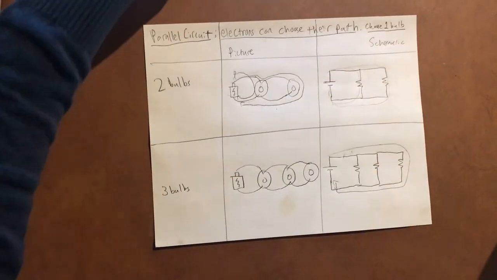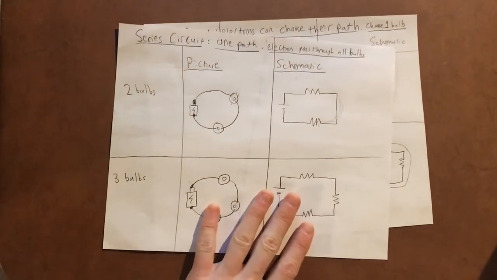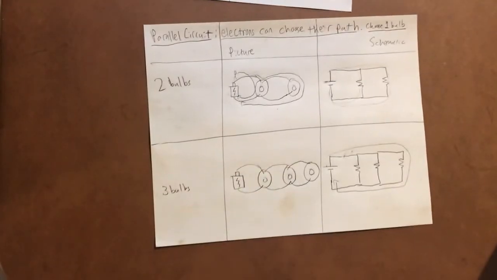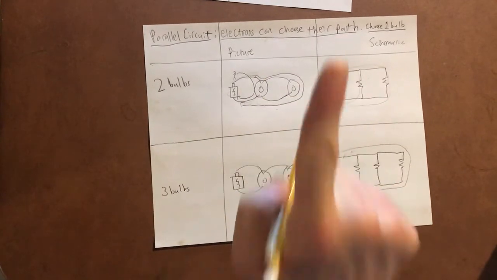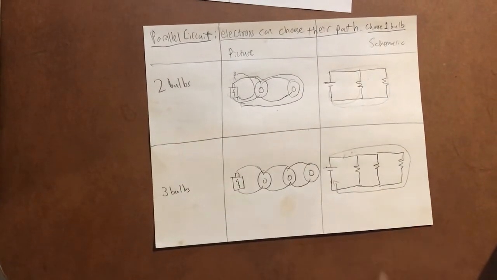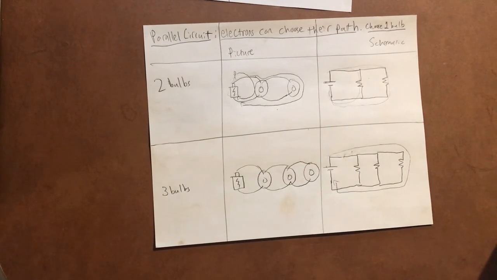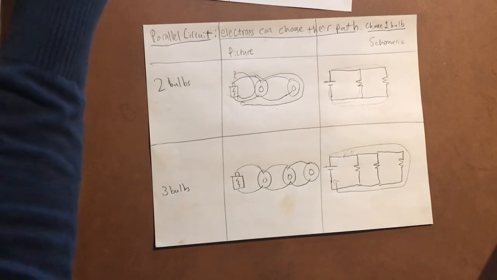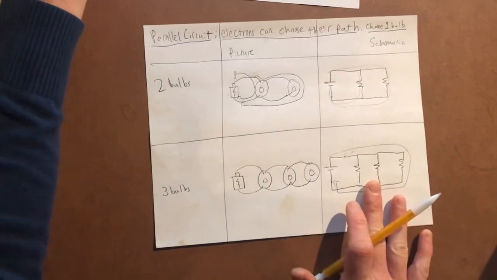So in a series circuit, you've got to go through all the bulbs to get back to the battery. And in a parallel circuit, you can choose one of them to go through before you go back to the battery, because the bulbs are not in a line. In the parallel circuit, they are side by side, all right? So you should know how to draw your schematics.